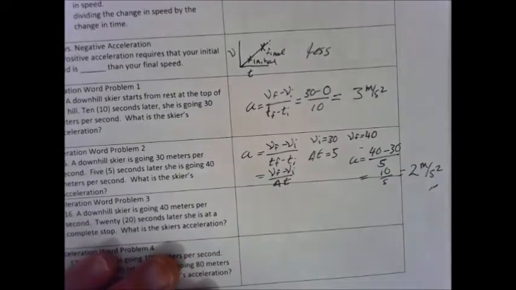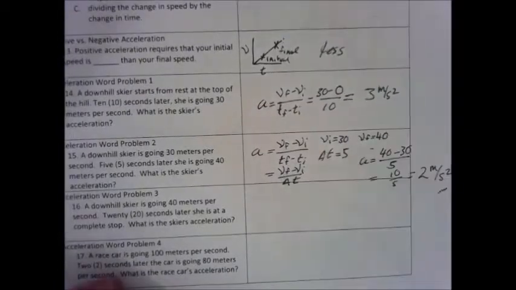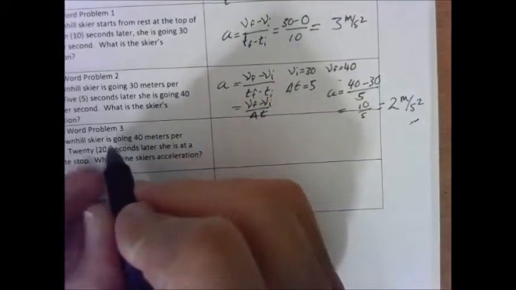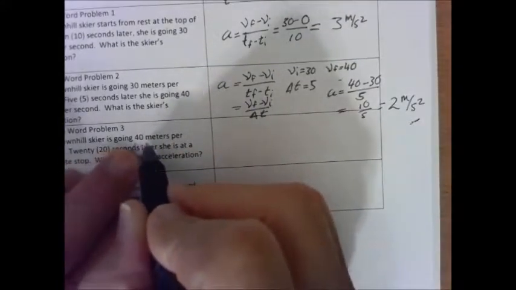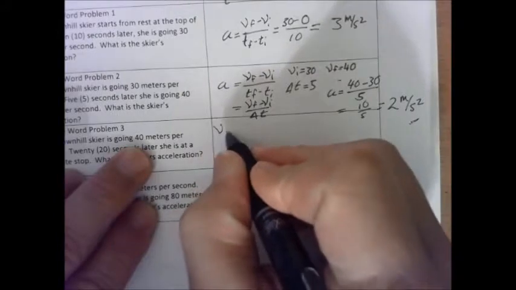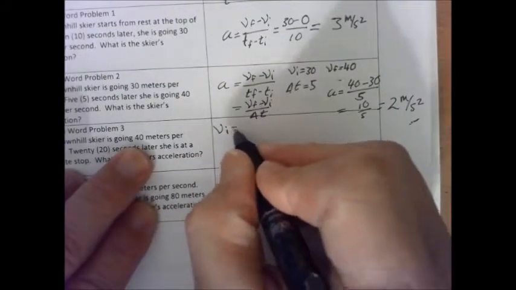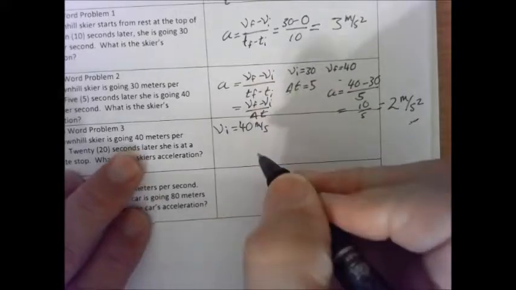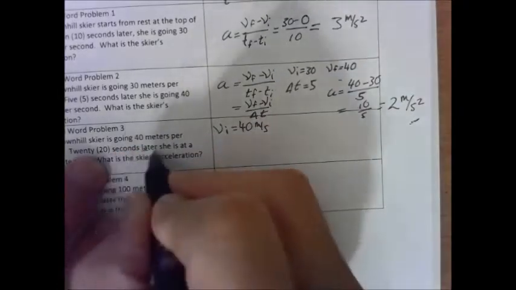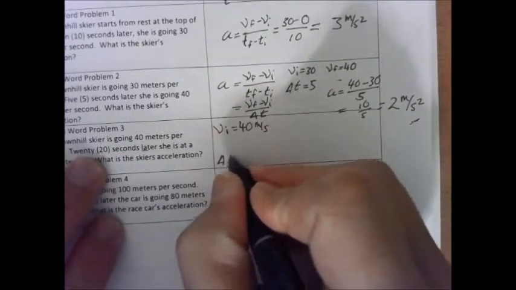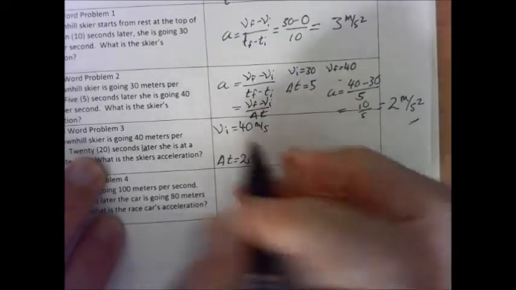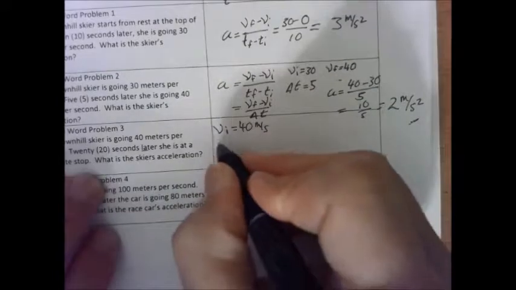These are positive accelerations. These next two are going to be a little bit different. Here, a downhill skier, her initial velocity is 40 meters per second. 20 seconds later, so delta t is equal to 20 seconds, she is coming to a complete stop.